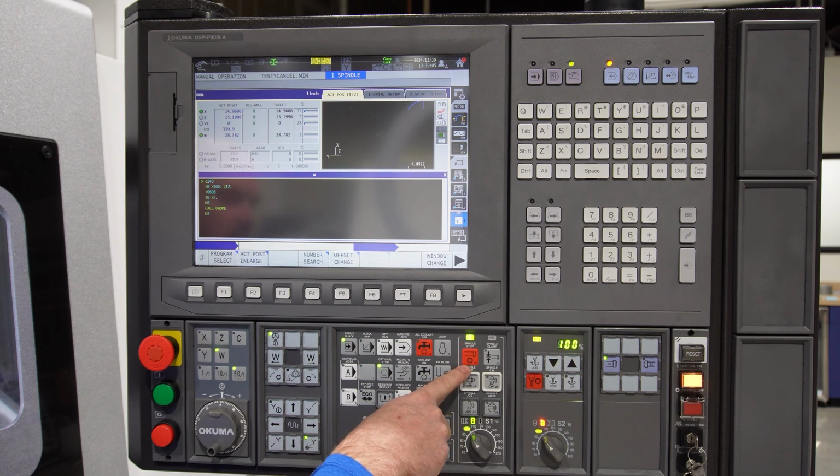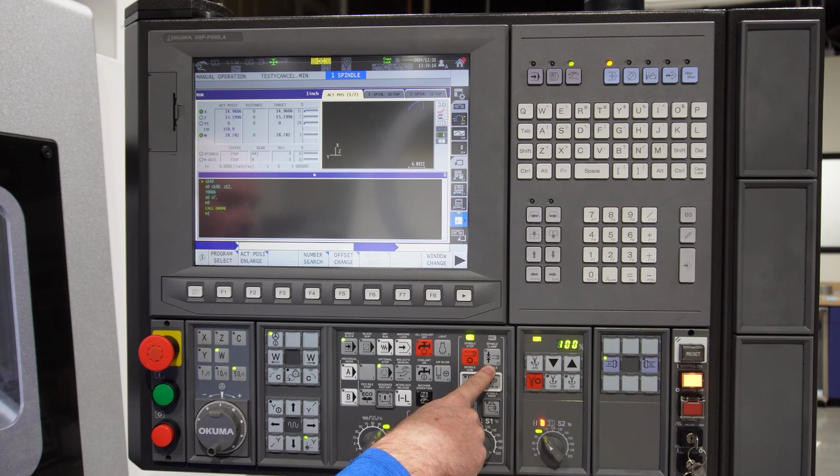The first button we have is spindle stop, which will stop the spindle if it's rotating. The next button we have is spindle clamp. This is equivalent to a C-axis brake. It'll stop the spindle from being able to be rotated. Next, we have spindle counterclockwise and spindle clockwise. If your machine is in manual mode, these will start your spindle in whichever direction you select.